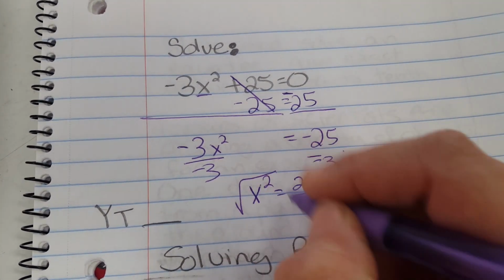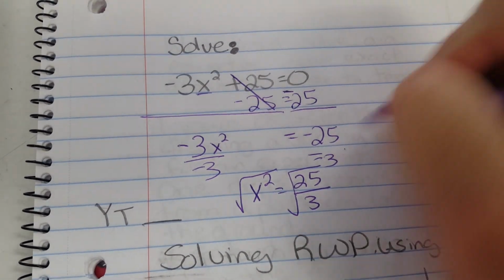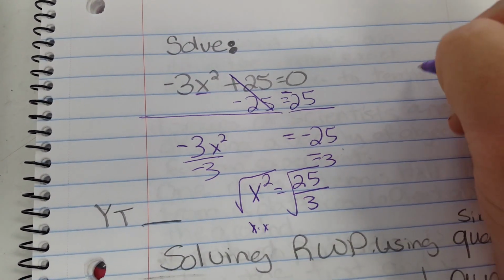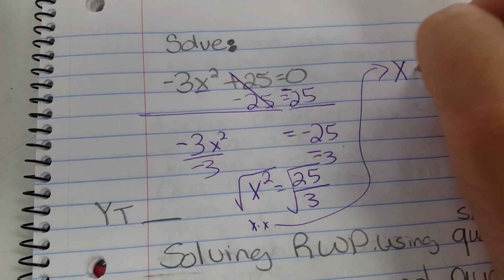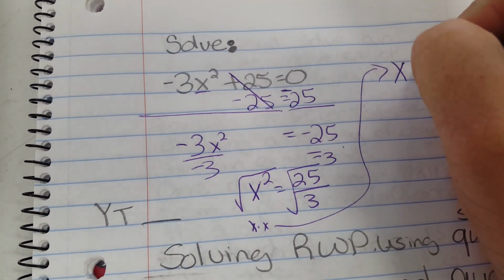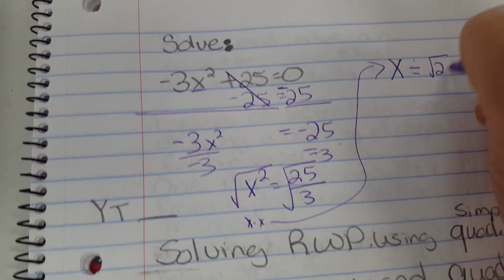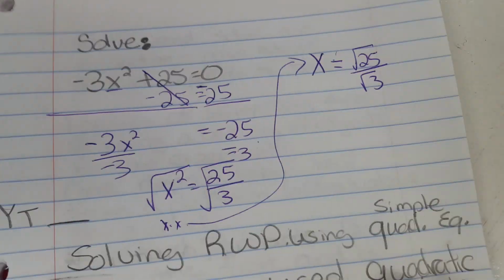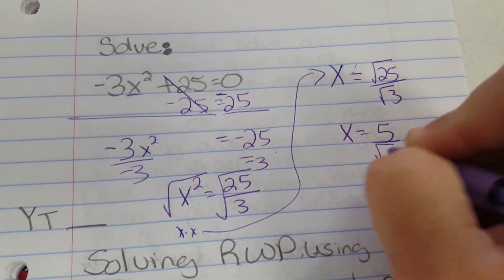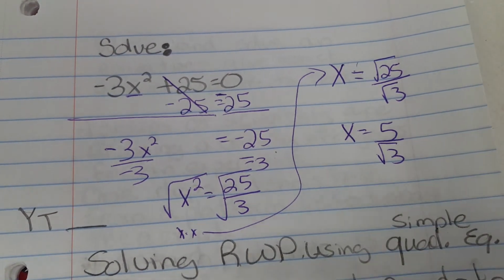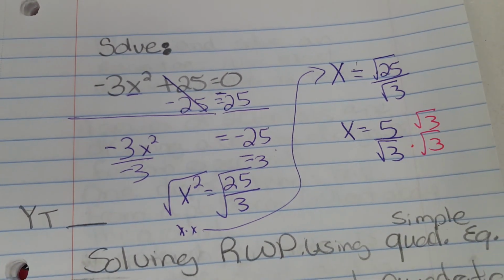And then we would have to take the square root of each side. So the square root of x squared is x. And that equals the square root of 25 over the square root of 3. Well, the square root of 25 we know is 5, but we're going to have to rationalize the denominator, which means we're going to multiply by that square root of 3.